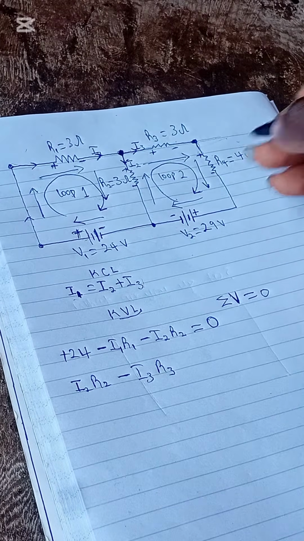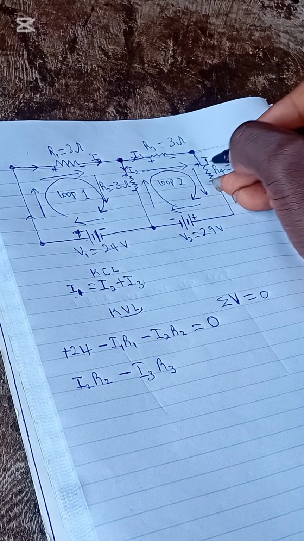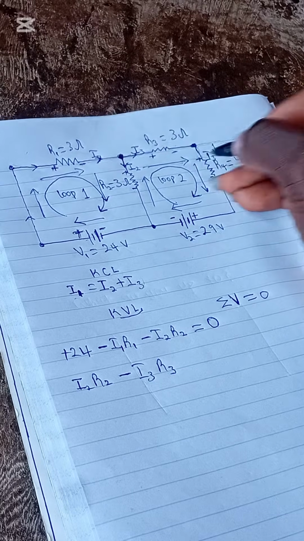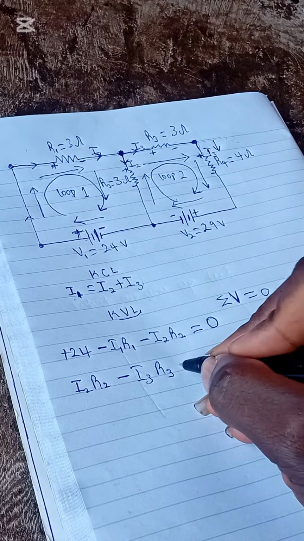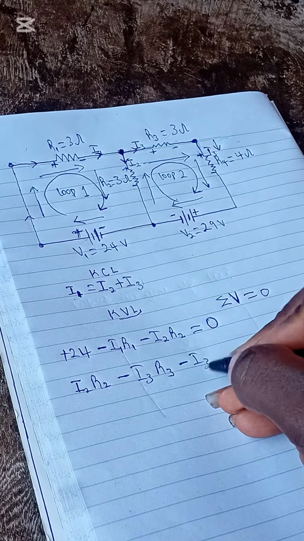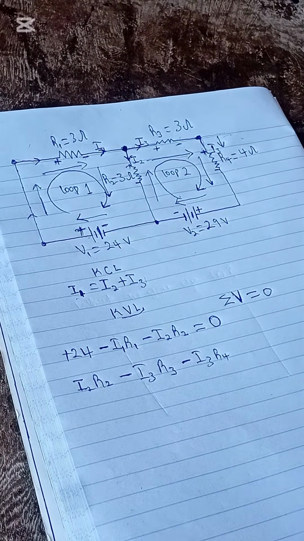Do you understand now? So here we have what? I3 again, which is coming downward from positive to negative. So since that's a drop, the voltage drop is going to be minus what? Minus I3 R4. Do we have any other things there?